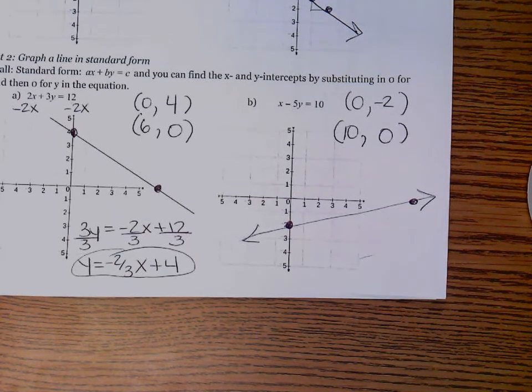So take that with a grain of salt. If you like those strategies, great. If you hate them, I take no offense. All right, so those are graphing.